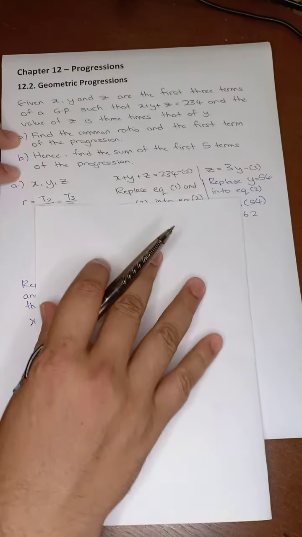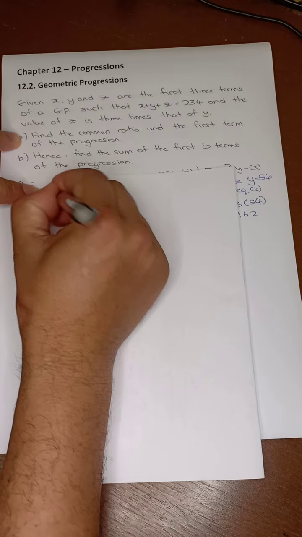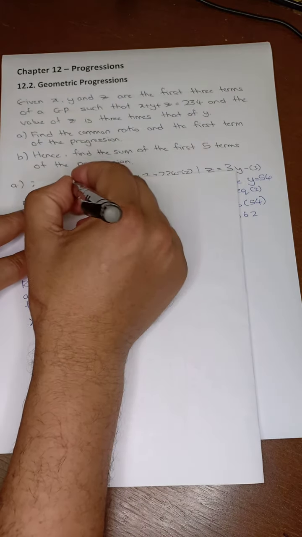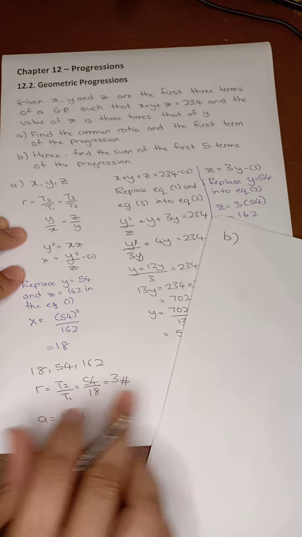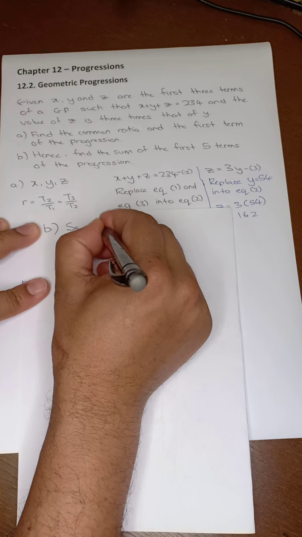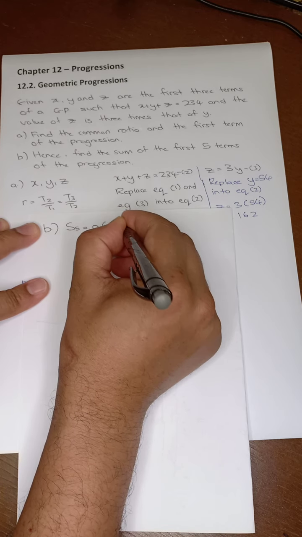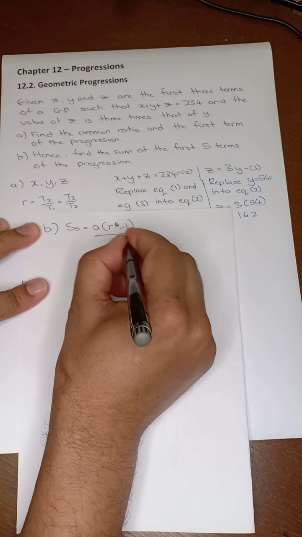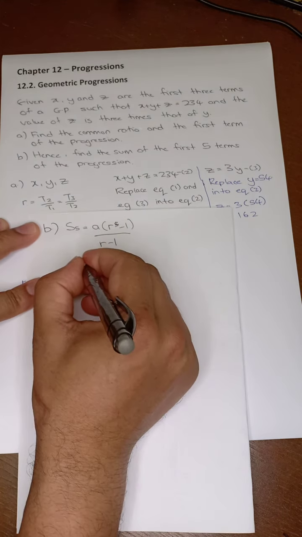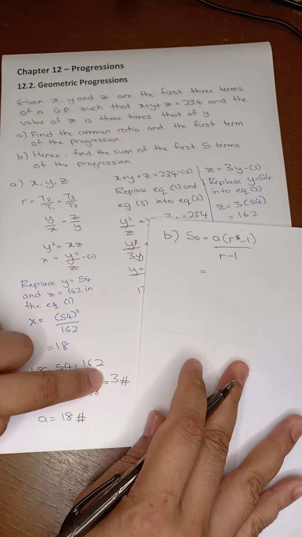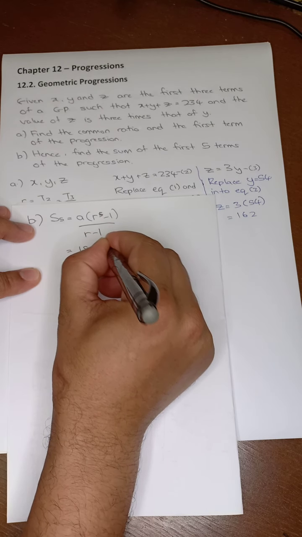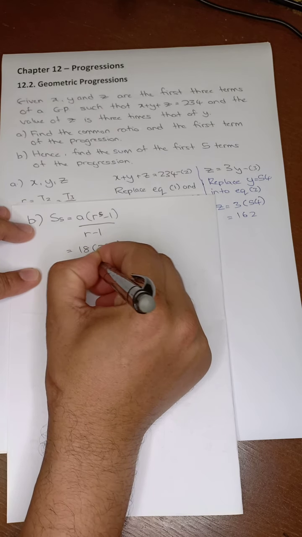So sum of the first 5 terms, if you look at R is more than 1, S5, I'll use the formula A times R to the power of 5 minus 1 over R minus 1. So what is your A? We know that A is 18, R is 3. So A is 18, R is 3 to the power of 5 minus 1 over 3 minus 1.